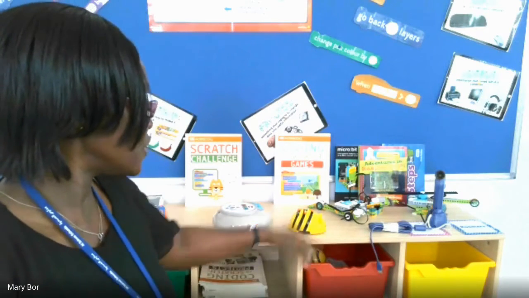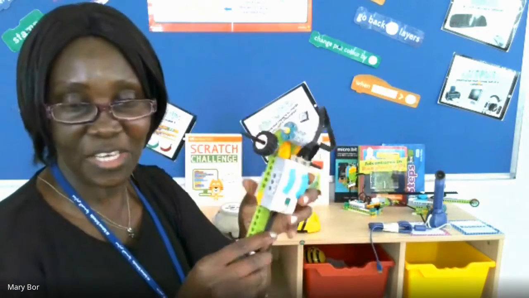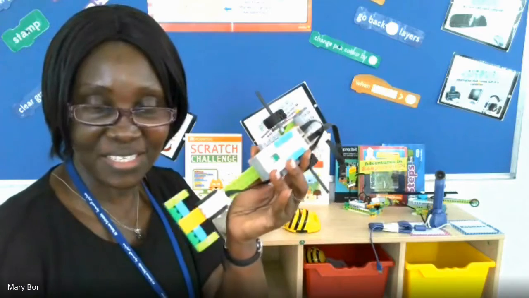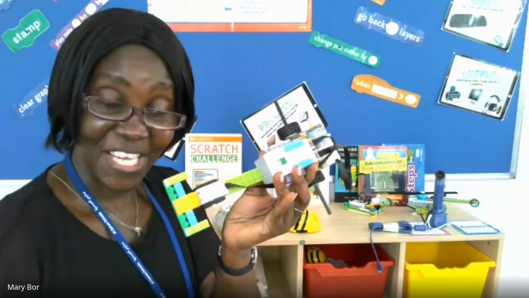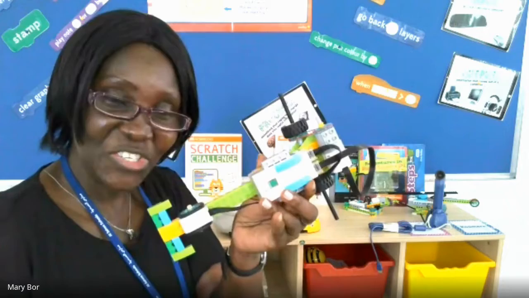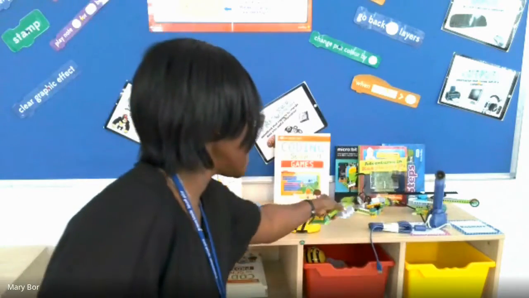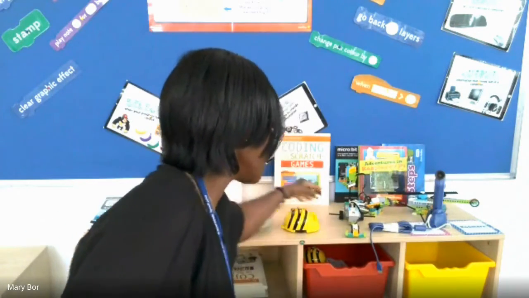So if you look behind me, I have some friends. I will not show you all of them because some of them belong to the big children. Like this one was made by the big children. They built their own robots. Can you see that? Nice. Even you will be able to get to where you can build your own robot. But today we're not building robots. Today we're learning about how different robots work.